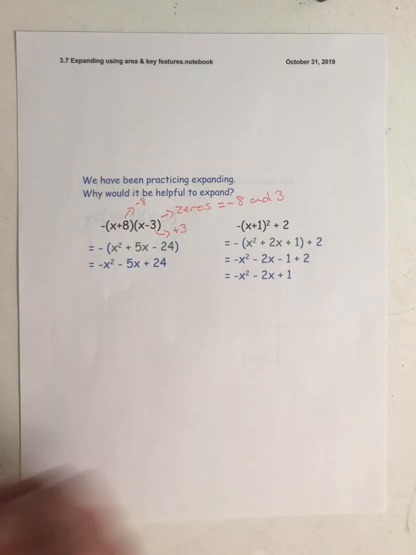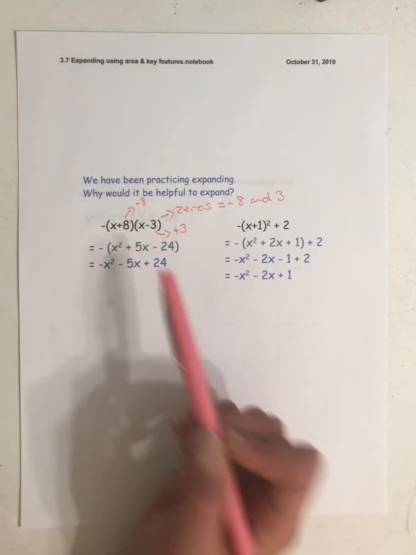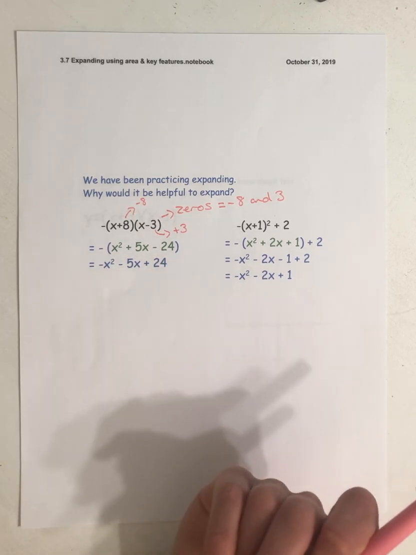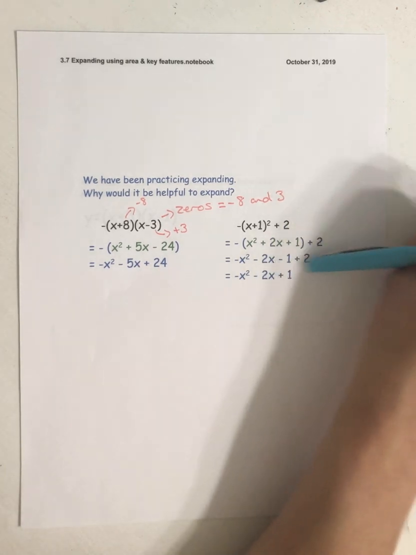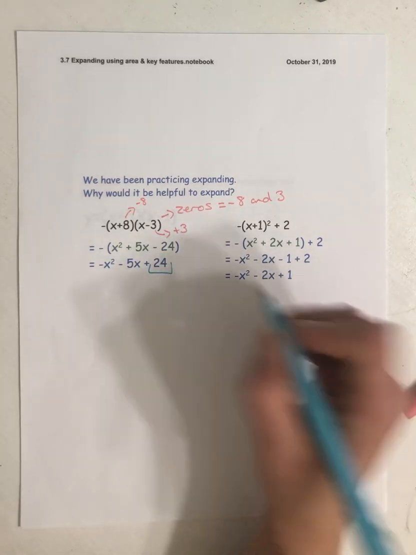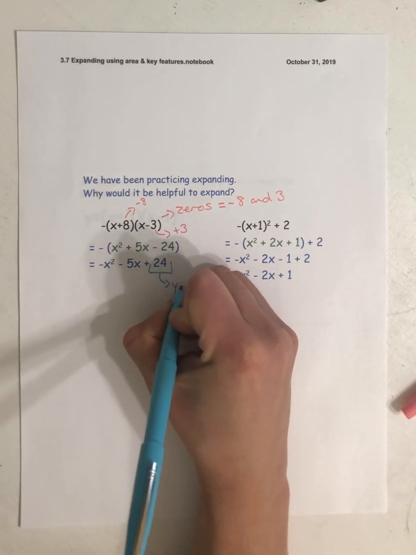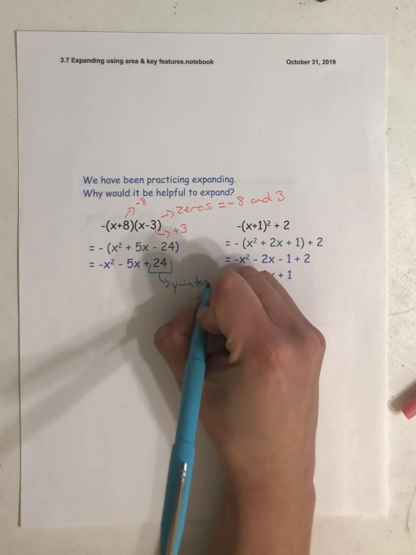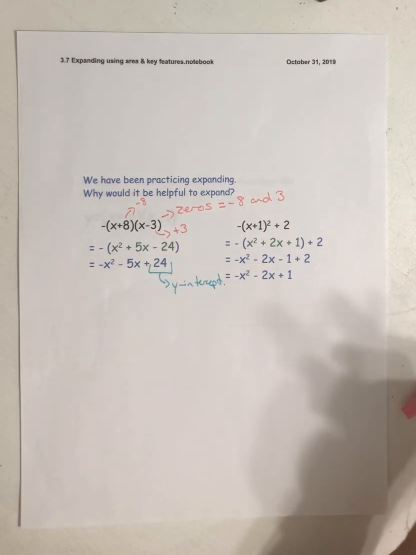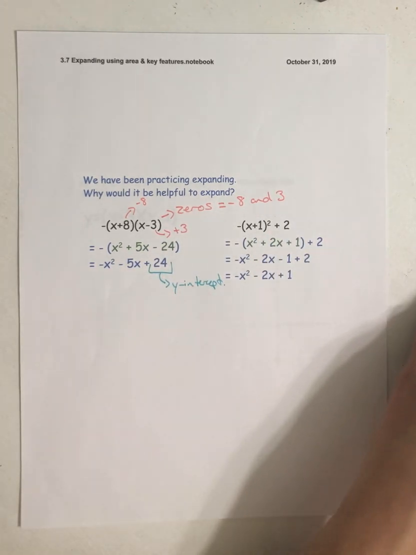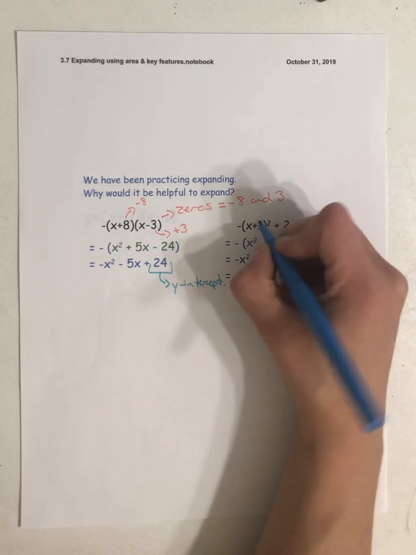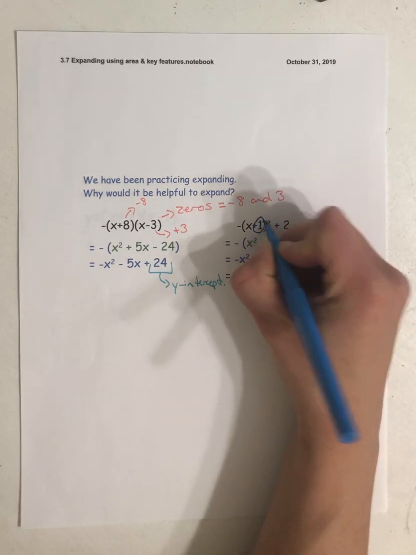And then if we take a look at, if we factored it out, and we take a look at our standard form, what do we know? Well, we now know that our y-intercept is 24. Okay, so that's cool. And then when we take a look at vertex form, we know that our vertex can come from vertex form.